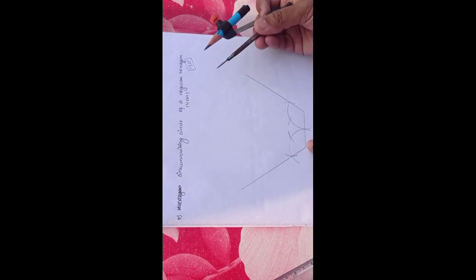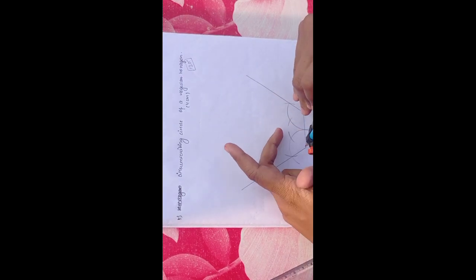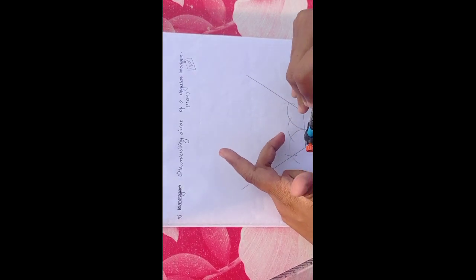Now taking the measurement of 4 centimeter on the compass, since we know that we have to make a regular hexagon, all the sides are 4 centimeter. So I will measure 4 centimeter, this much, this much, and I'll cut it here. From here I'll cut it here. So this is 4, this is 4. Similarly, now at this point I'll make an angle of 120 degree. At this point I'll make an angle of 120 degree, and I will keep on doing this until I get a regular hexagon.